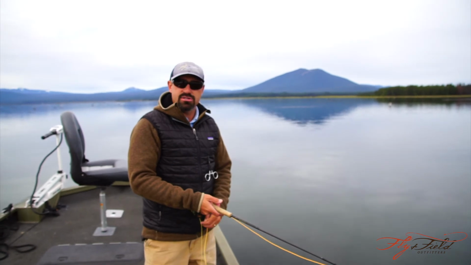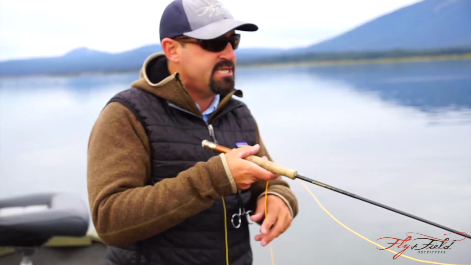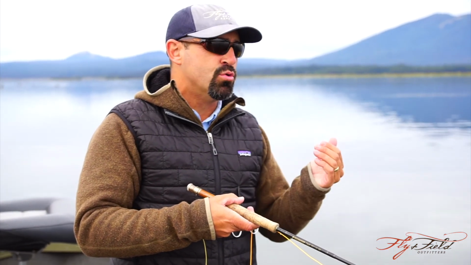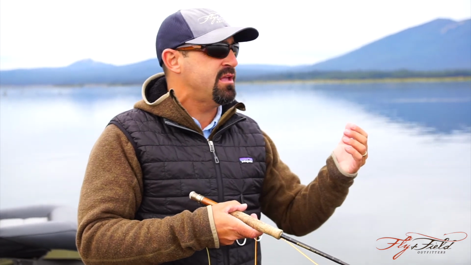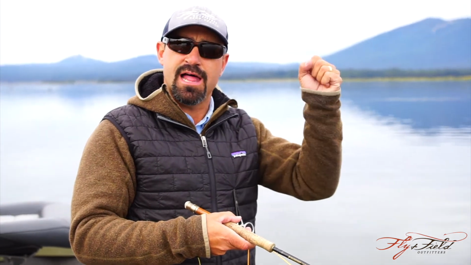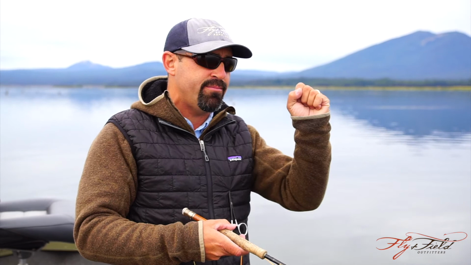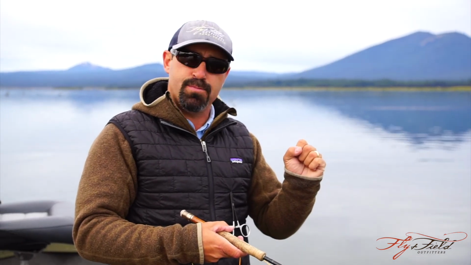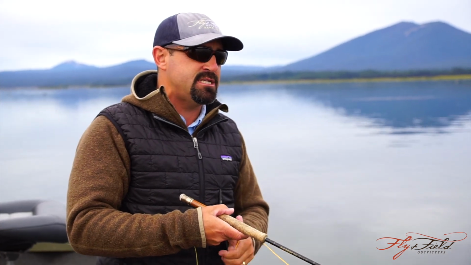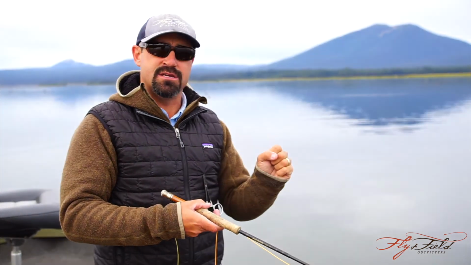I am going to start some type of retrieve. My retrieve is just a slow tick, tick, tick, tick, tick, enough to move my indicator 3 to 5 inches back towards the boat. And I'm going to do that basically every 20 to 30 seconds. That's going to give that fly a little vertical action. It's going to swim up and then it's going to settle down. The time that you wait in between your stripping motion is very important for the fly to settle back down. Then I'm going to tick, tick, tick, and that's going to bring that fly back up just a little bit, and then it's going to settle down.